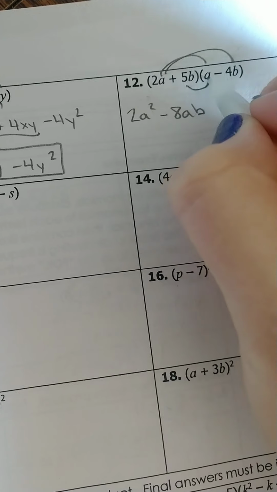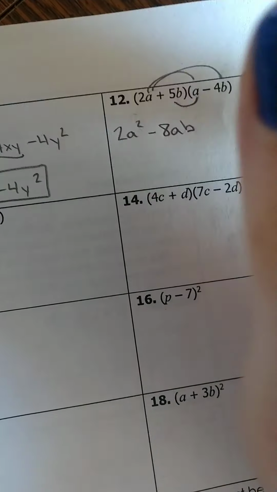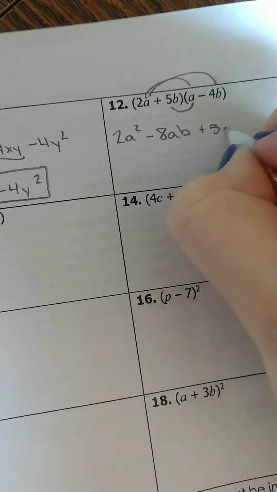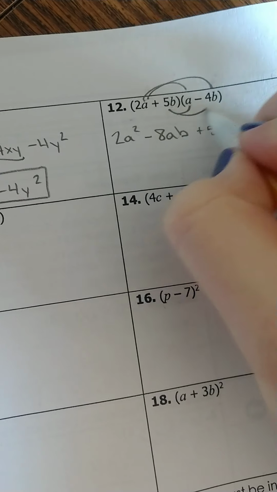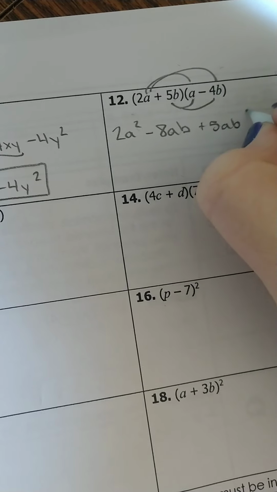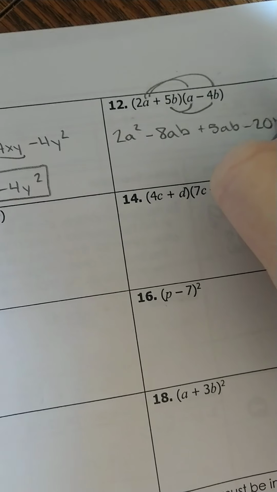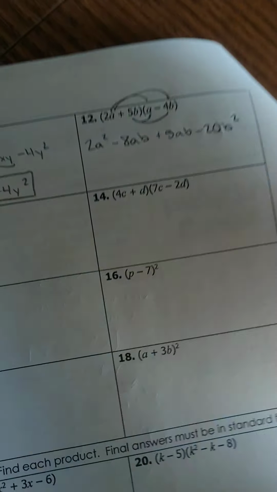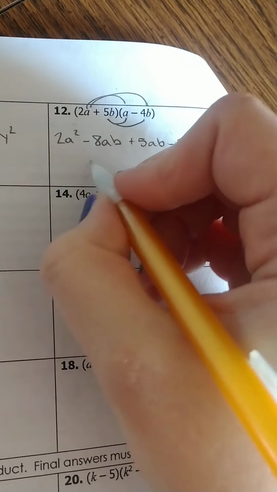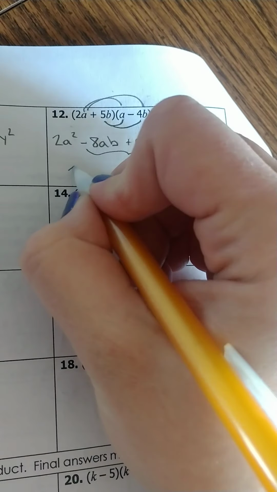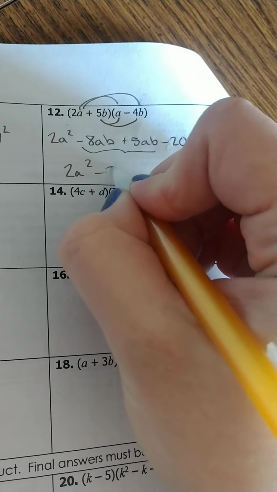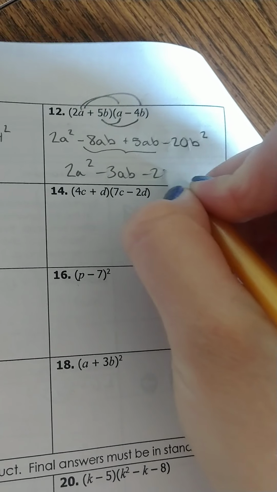So right here, we're going to be multiplying a and b again. So that's going to give us a 5ab. And then 5b times a negative 4b is a negative 20b squared. Like terms are right here. That leaves you with 2a squared minus 3ab minus 20b squared.